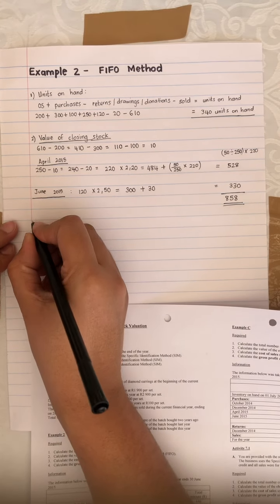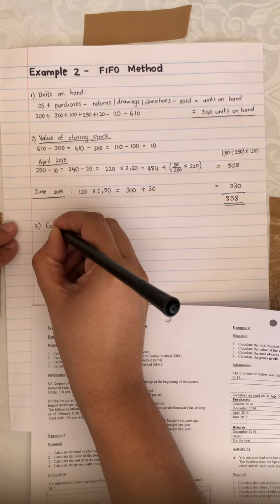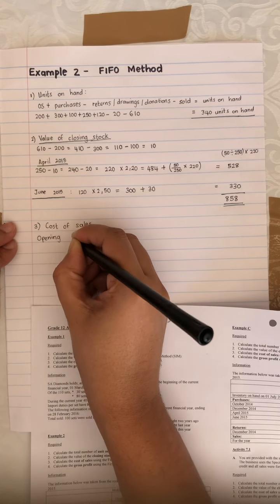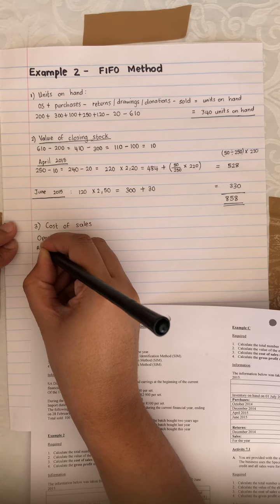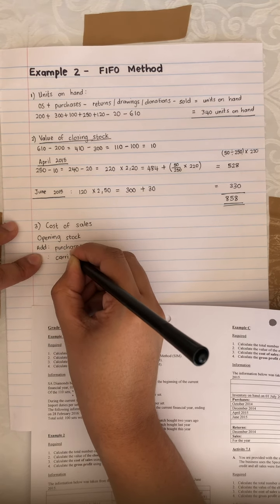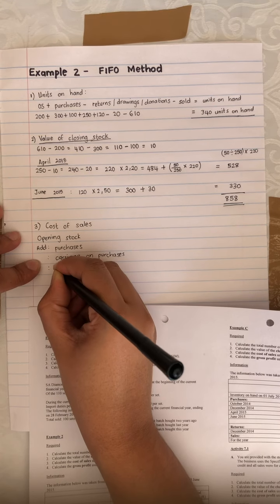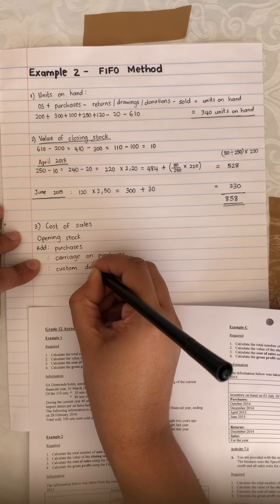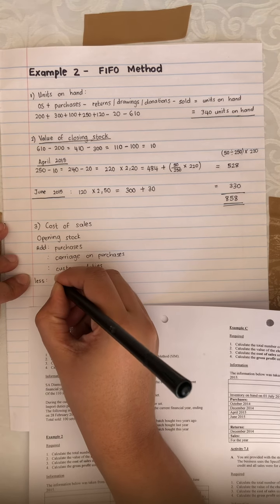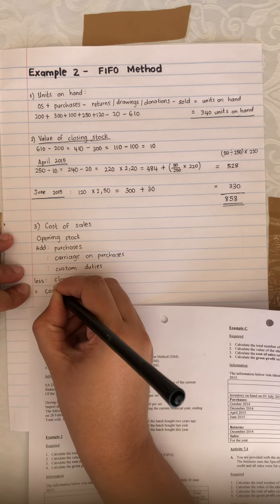Again, for cost of sales, if we're not given gross profit, or markup percentage, we then need to calculate our cost of sales using our formula, and that is opening stock, add purchases, add carriage on purchases, add your custom duties, less your closing stock, gives you cost of sales.